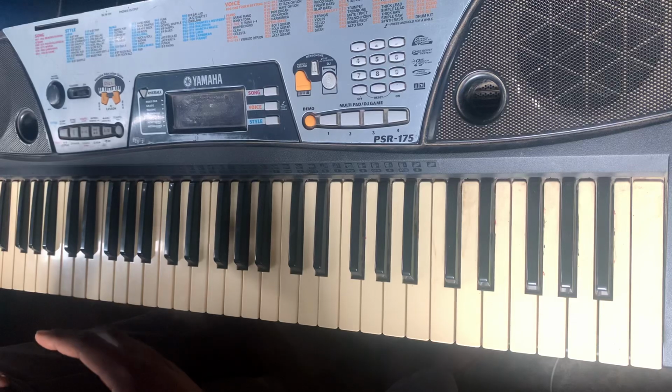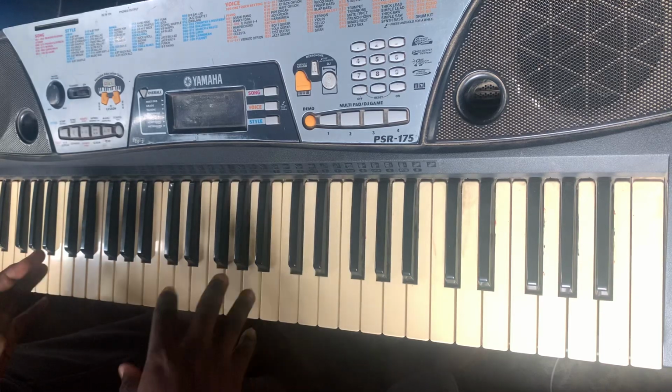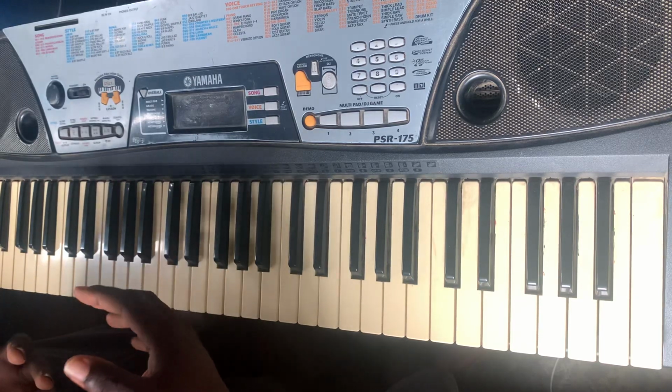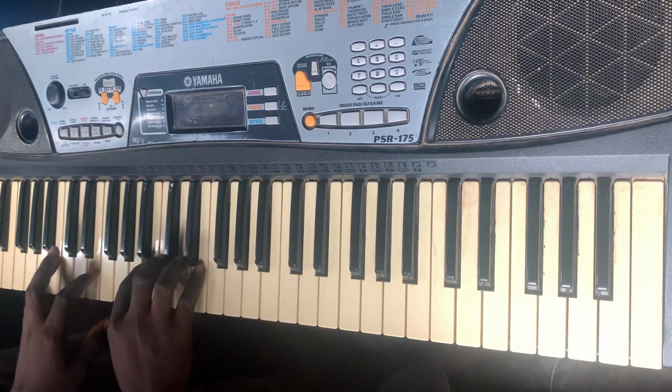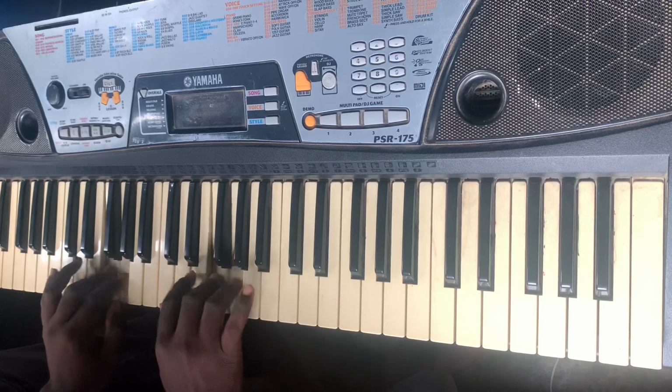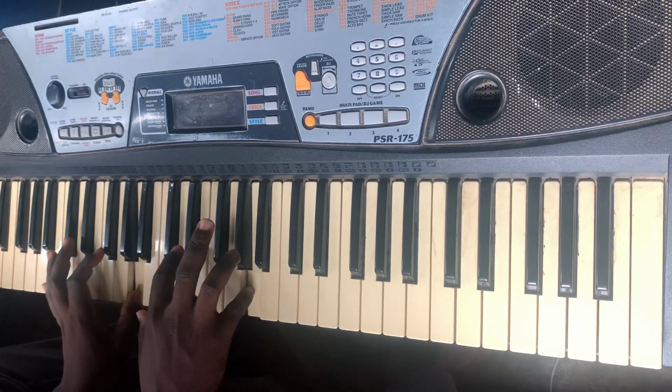This is what we often see as a situation where there is no resolution to the root notes. If I'm playing this, there is no resolution to the root notes.